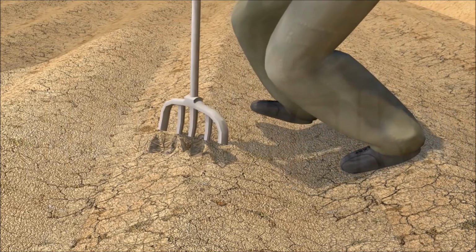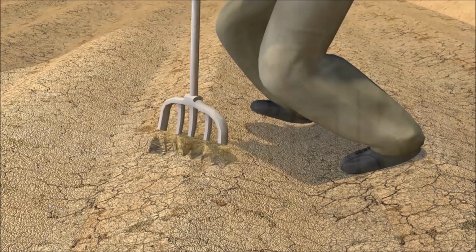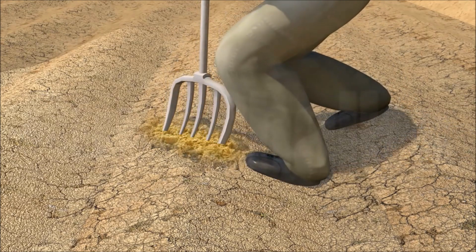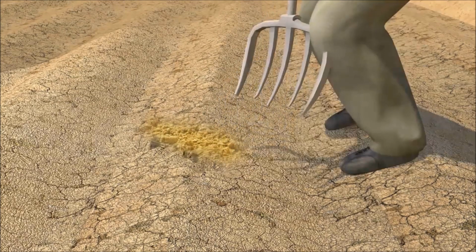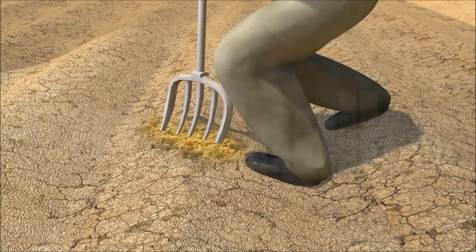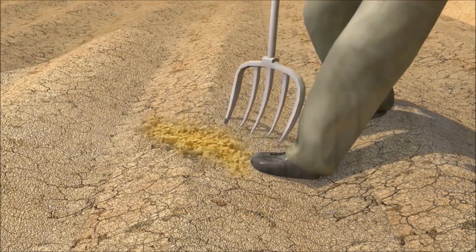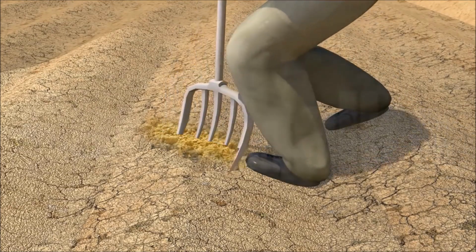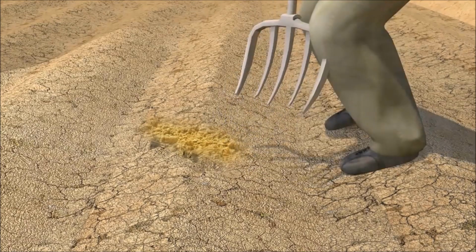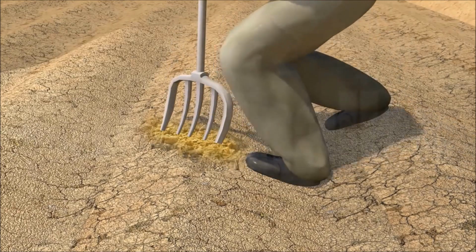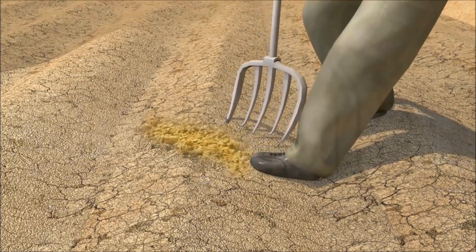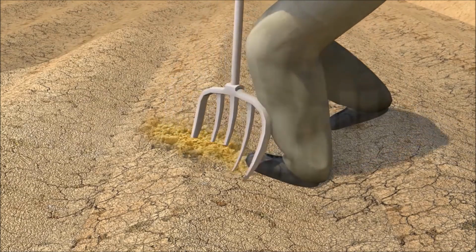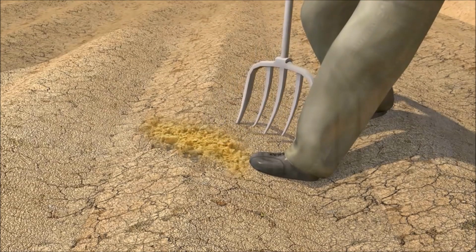But why does the soil need to be turned and loosened? Why doesn't the farmer grow his crop directly in the soil? The turning and loosening of the soil brings the nutrient-rich soil to the top so that plants can use these nutrients. Thus, turning and loosening of the soil is very important for cultivation of the crops.